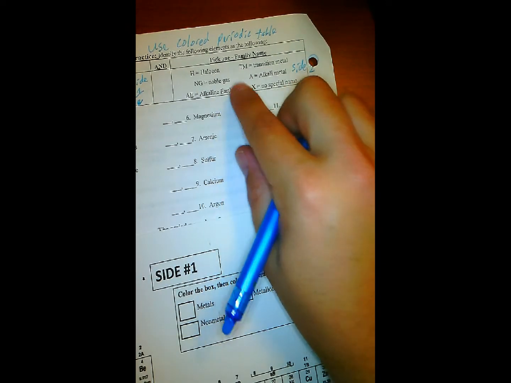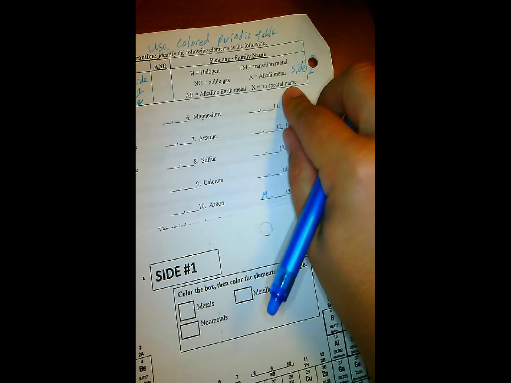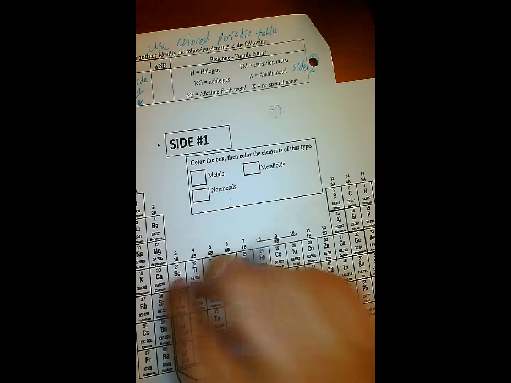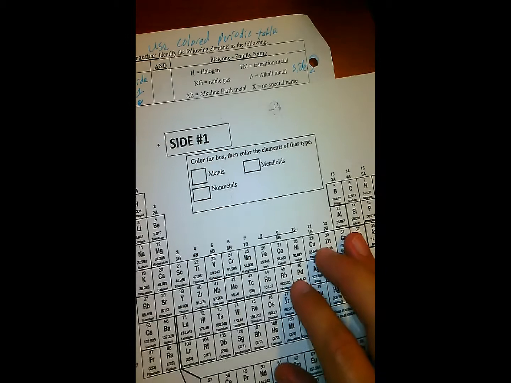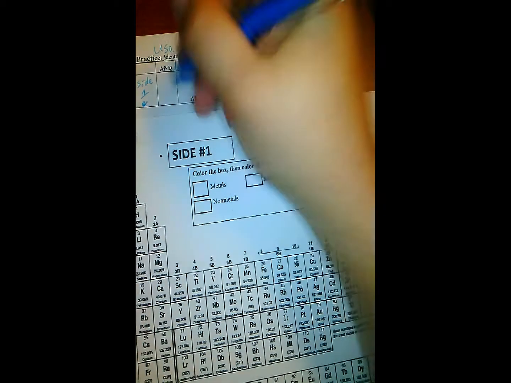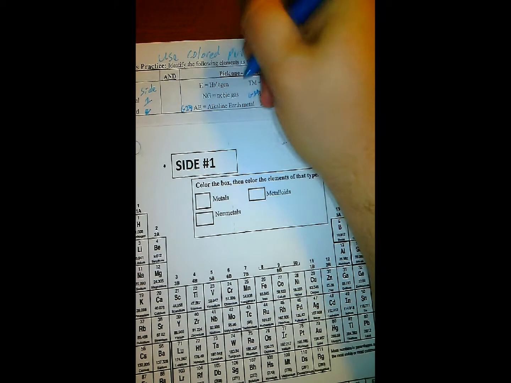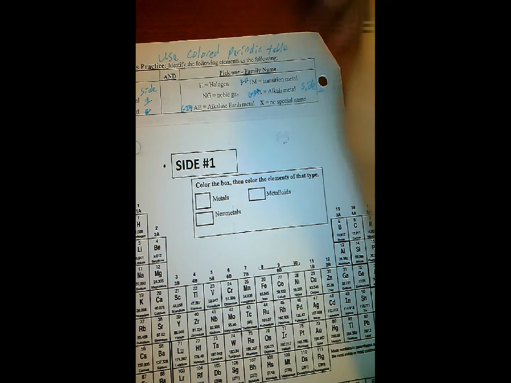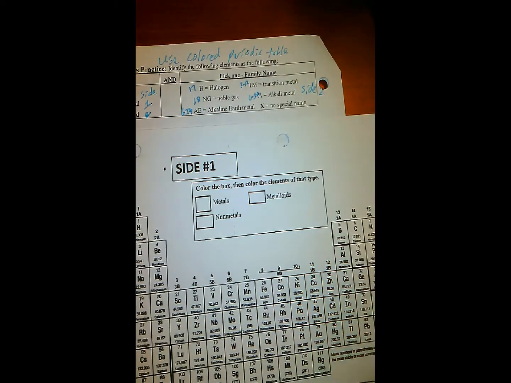And then I need to figure out what family it's in. So is it a halogen, noble gas, an alkaline earth metal, transition metal, alkali metal, or non-special metal? Because I know this is a metal, I only have really 3 choices. Remember, group 1 are your alkali metals. Group 2 are your alkaline earth metals. Group 3 through 12 are your transition metals. Group 17 are your halogens, and group 18 are your noble gases.